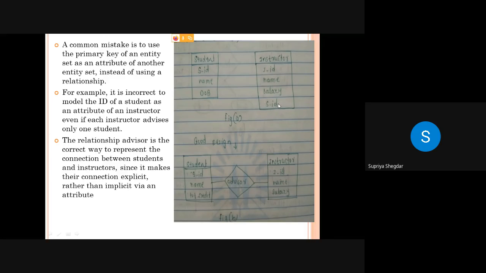Here, if the instructor is teaching or advising the student, then it is not necessary to add the primary key of the student entity into the instructor entity. Here we are using the primary key of one entity set as an attribute of another entity set.